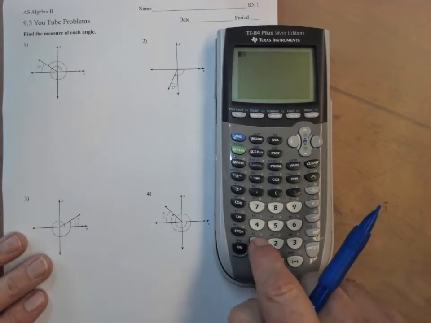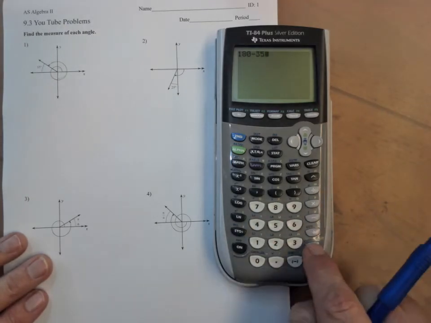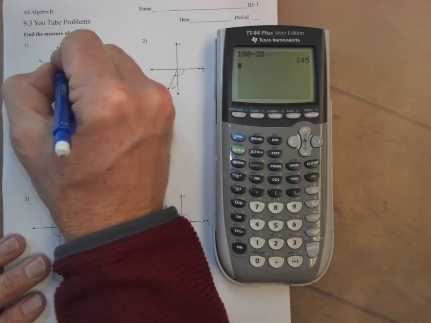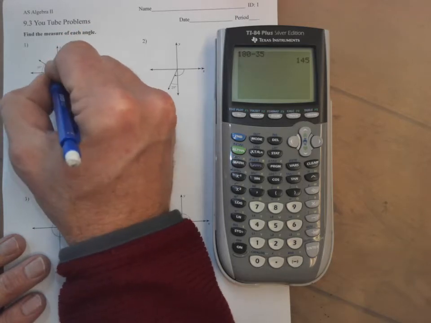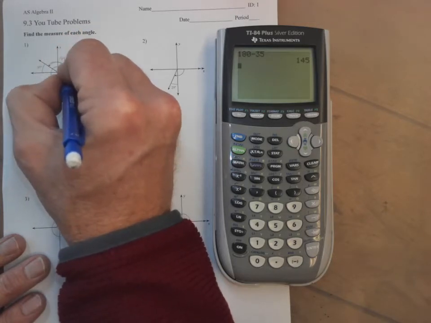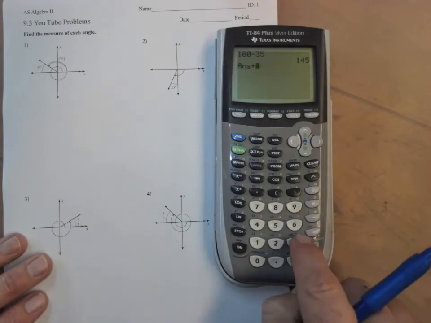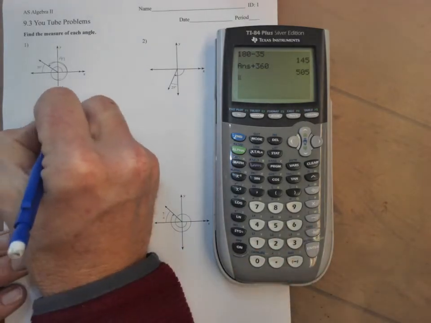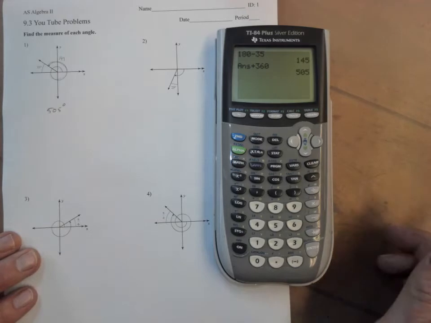So if I do 180 minus 35, that tells me this portion is 145. The whole thing to here was 360. So when I add 360 to that, we get 505 degrees.